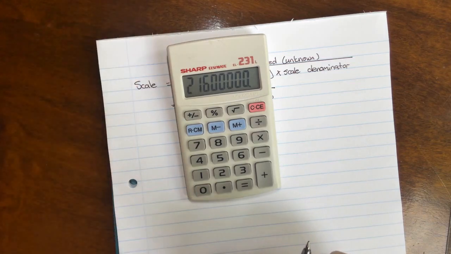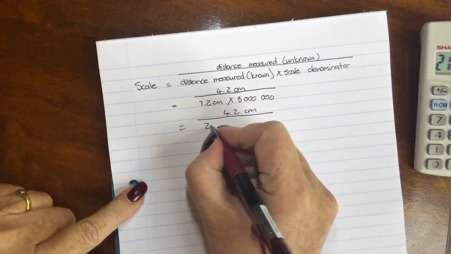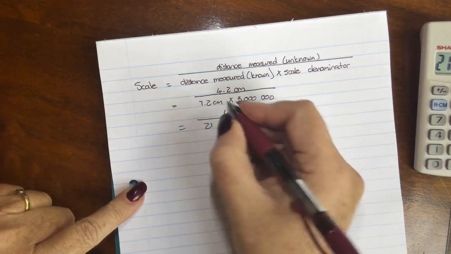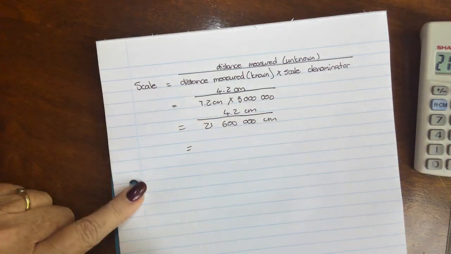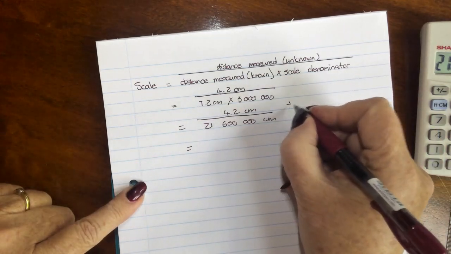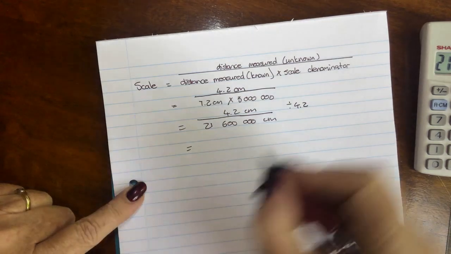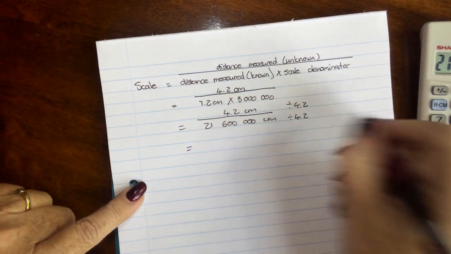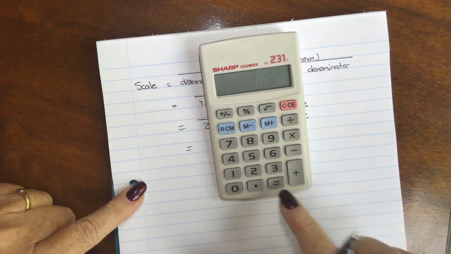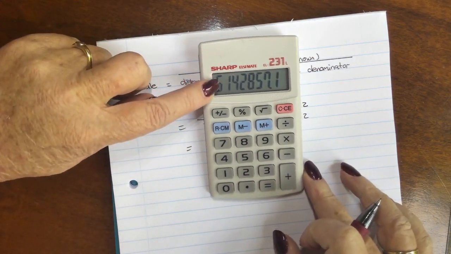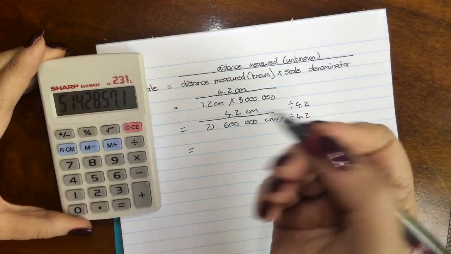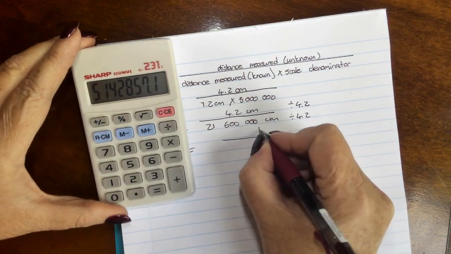You will see it's 21,600,000 centimeters. For a scale, it will be 1 to something. So to get 1 at the top, I divide by 4.2. What I do at the top, I do at the bottom. So I'm going to take this and I'm going to divide it by 4.2. And you will see I get 5,142,857.